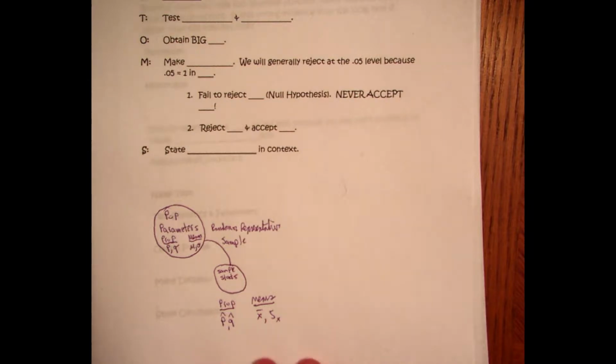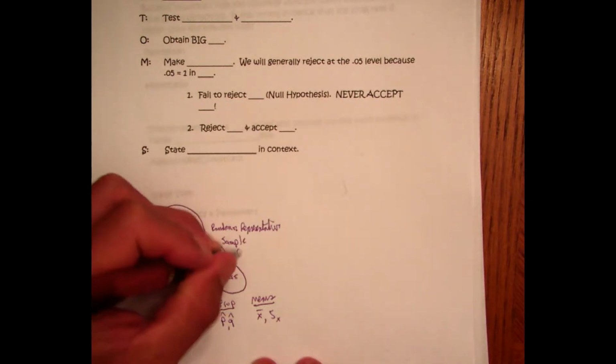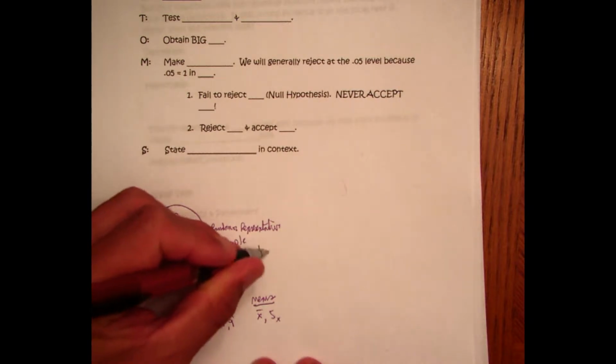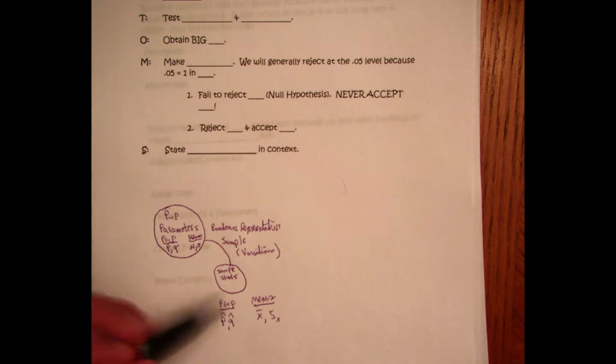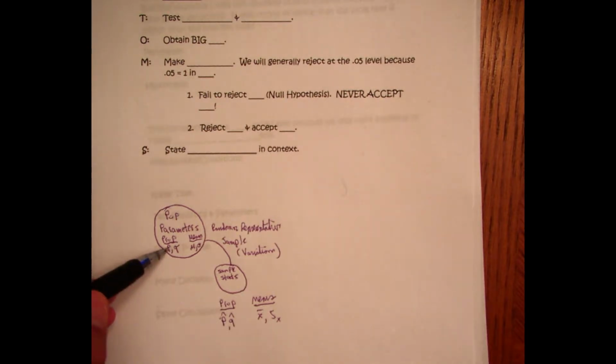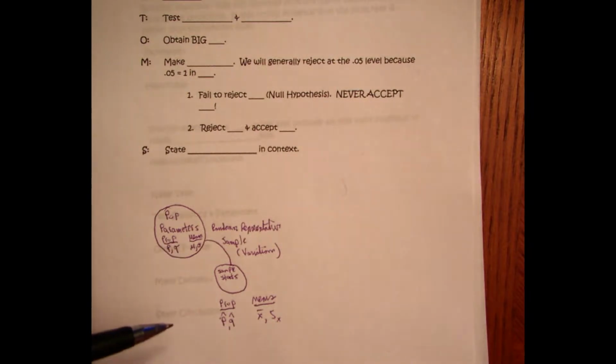What else we get when we sample is variation from sample to sample. So we wind up with a sample distribution, and we know that p hat's going to be a pretty good approximation of p, but chances are it's going to be a little off. The same thing with x bar and mu, and s with sigma. So we have to account for that variation.